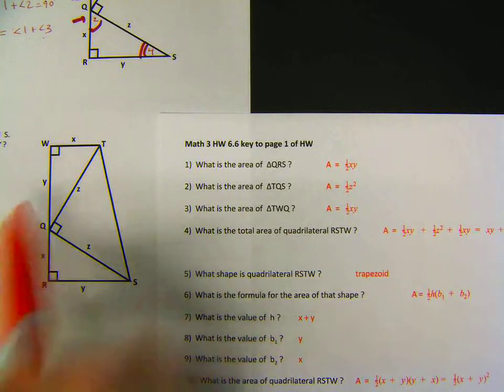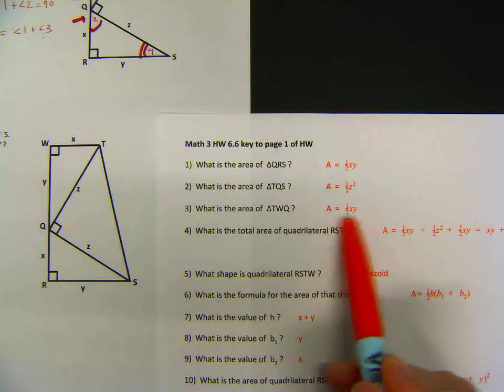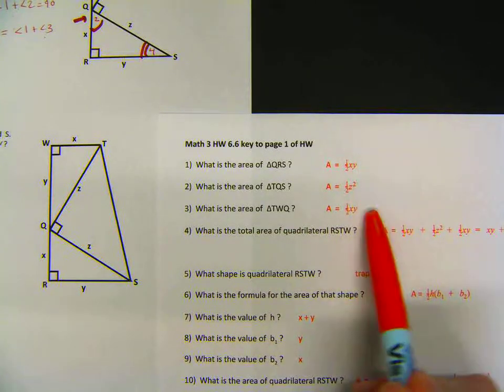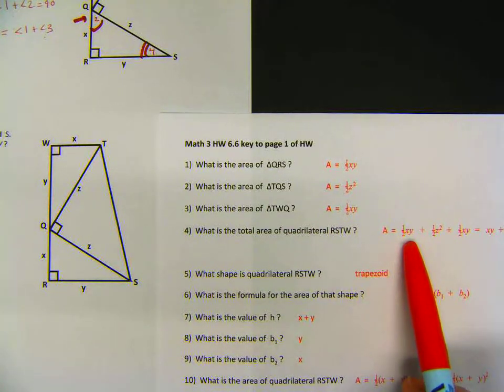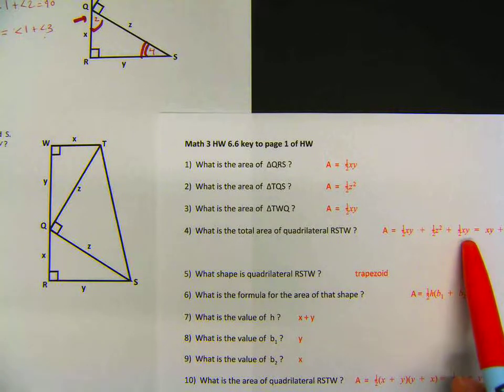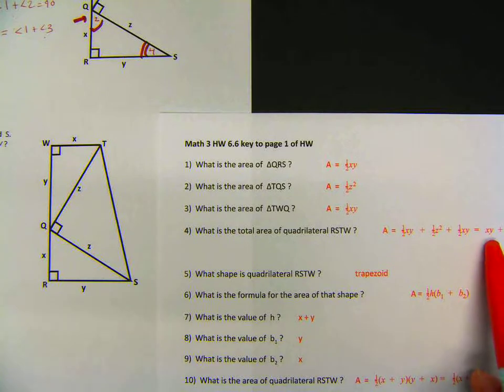If I would turn the paper a little bit for them, they could see that better, and that'd be 1/2 xy. So the total area would be these three things added up. 1/2 xy plus 1/2 z squared plus 1/2 xy. These two like terms add up to xy, or 1xy plus 1/2 z squared.